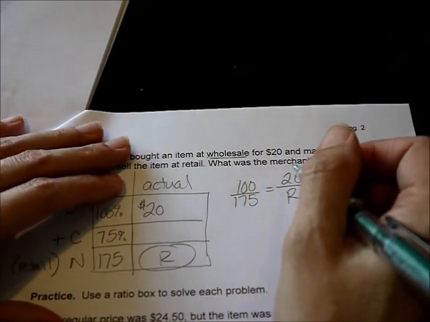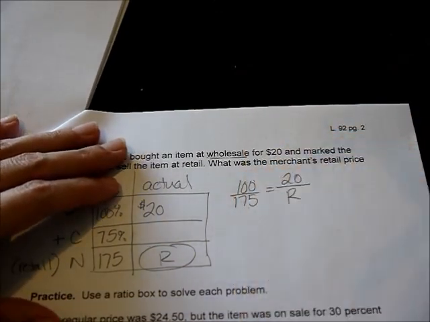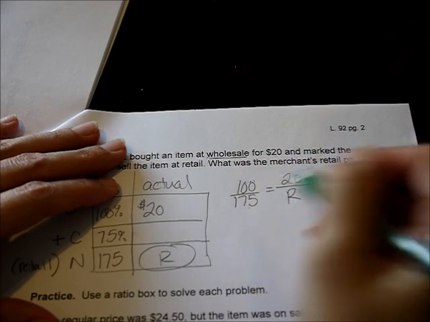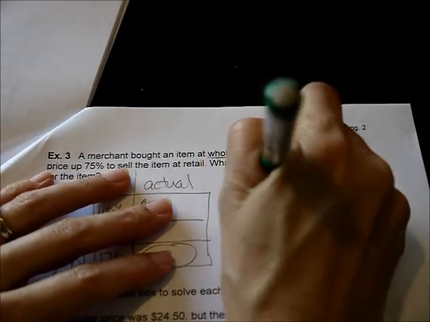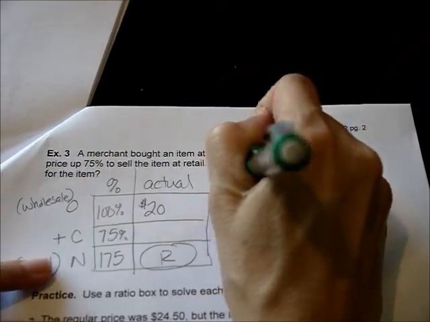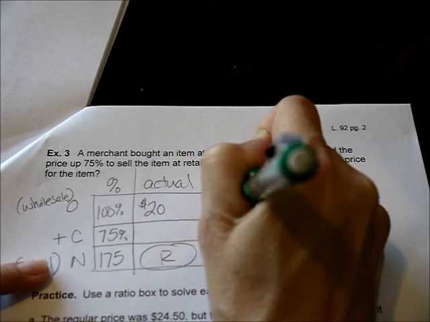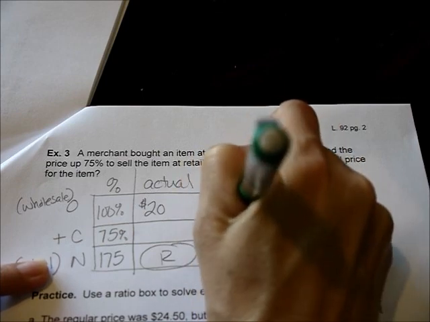Okay, so I'm going to reduce that 100 over 175 to 100 over 75, because I know 25 goes into each of those. If I think of how many quarters are in a dollar, it's 4, and how many quarters are in $1.75, that would be 7.